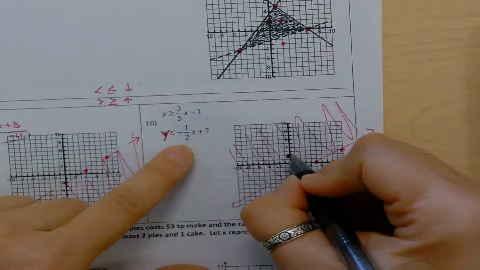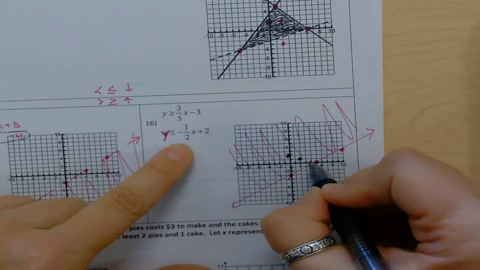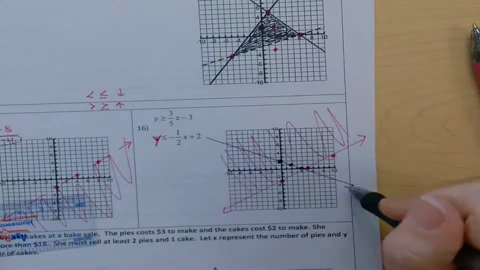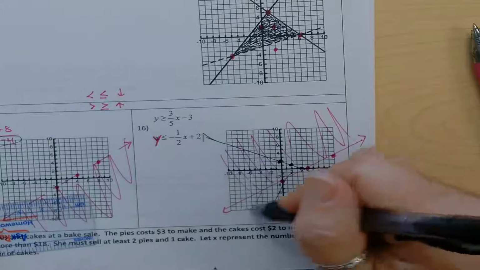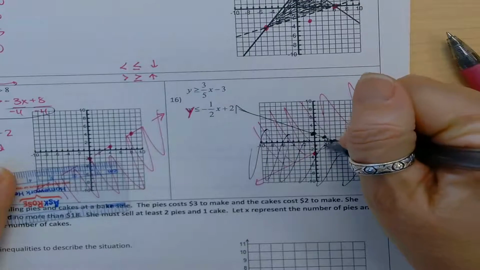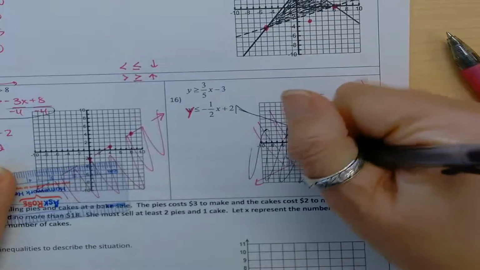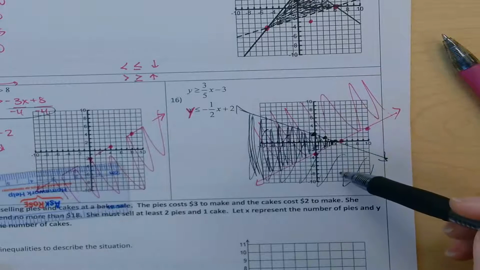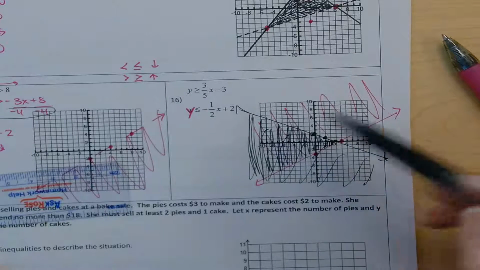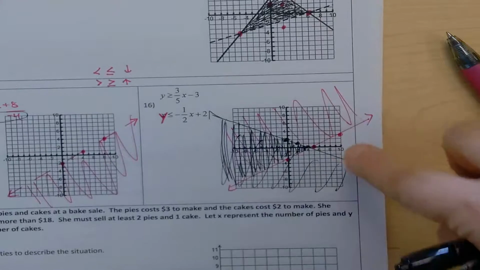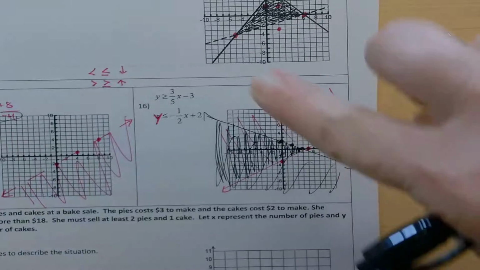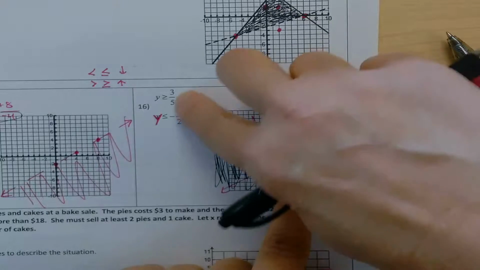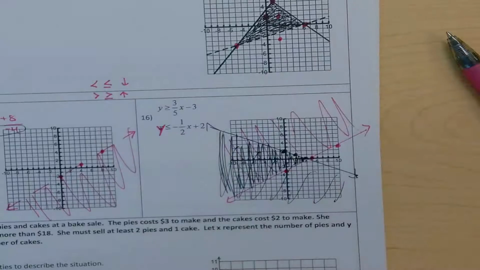This starts at 2, goes down 1 over 2, down 1 over 2. That's going to be a solid line. I'm going to shade beneath it. And my solutions are where the shading overlaps, and you need to go back and make that look darker so it sticks out. You do not need to erase these. I will know as long as you make that darker. So those are solutions. There's no solutions here. These are not solutions for the system. Since I have 2 equations, my solutions for the system are right there.